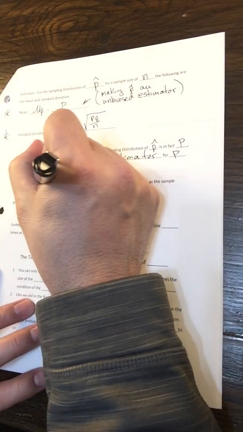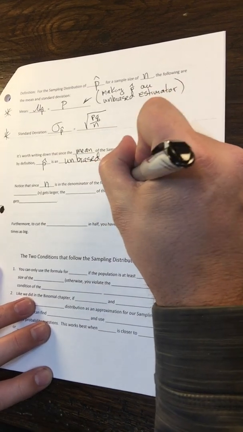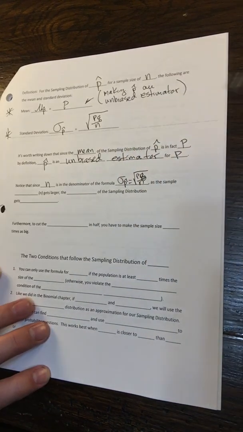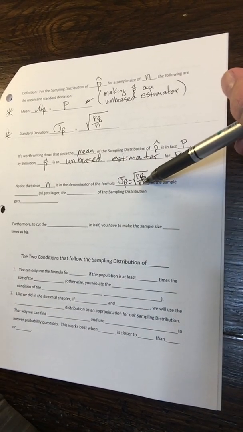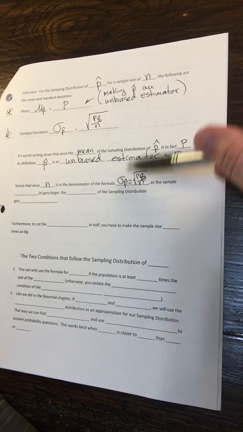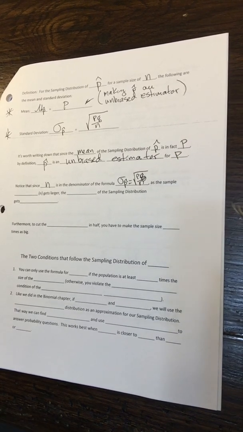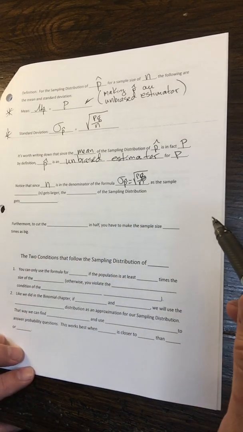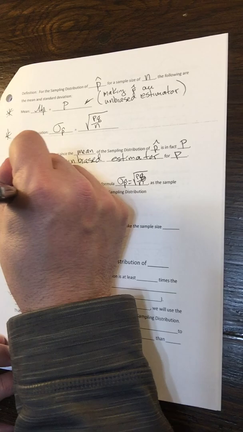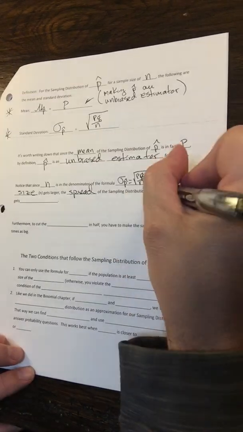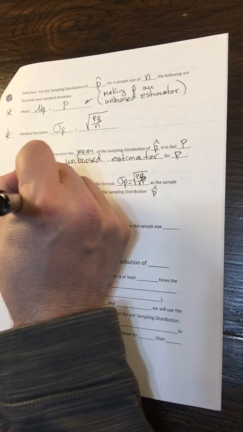Okay, now let's say one more thing about these formulas here. Since n is in the denominator of the formula, the standard deviation is the square root of p times q over n. Didn't we notice that if you put in a larger sample size, the standard deviation gets smaller? Imagine putting bigger numbers in for n. Wouldn't that make this number smaller? We saw that in our activity at the beginning of chapter 7. Since n is in the denominator, as the sample size n gets larger, the spread of this sampling distribution for p hat gets smaller.